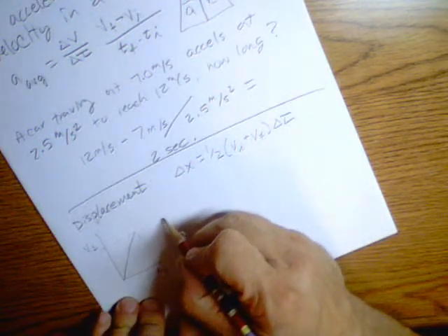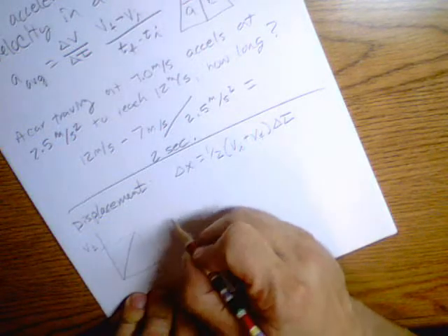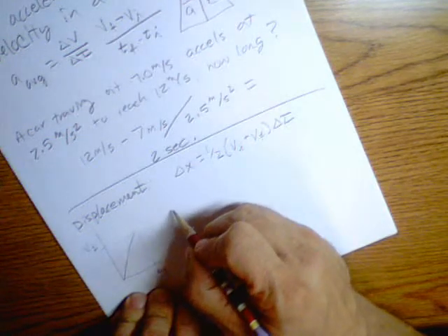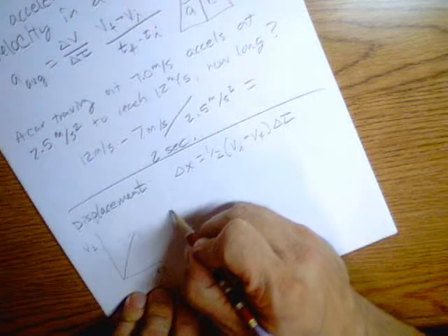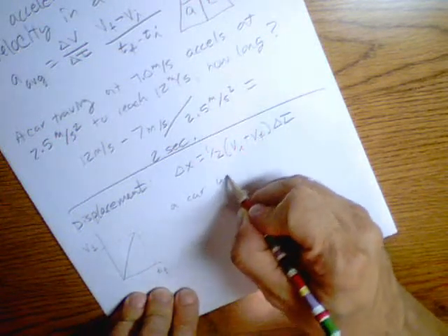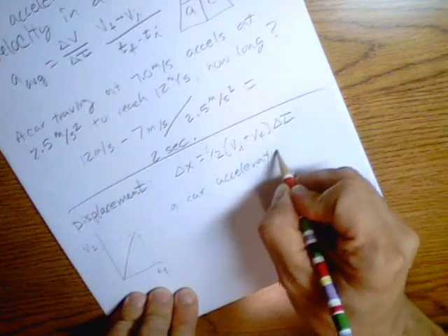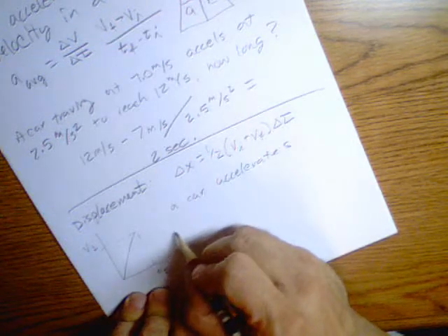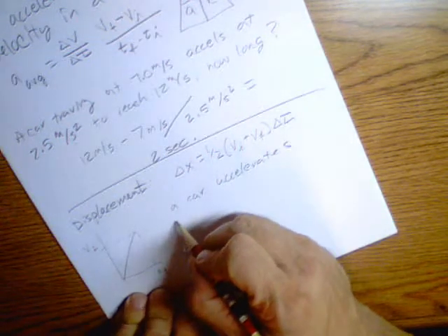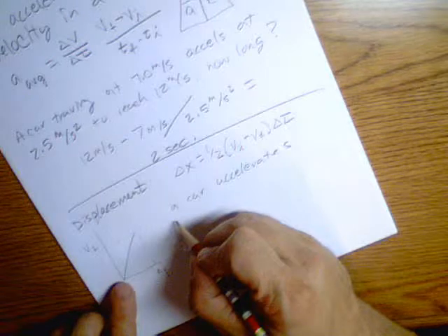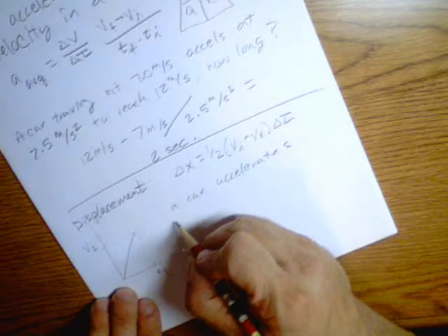A car accelerates from rest to a speed of 6.6 meters per second. The car accelerates from rest, so that's why we started at 0 over here, because it's from rest. That would be 0.